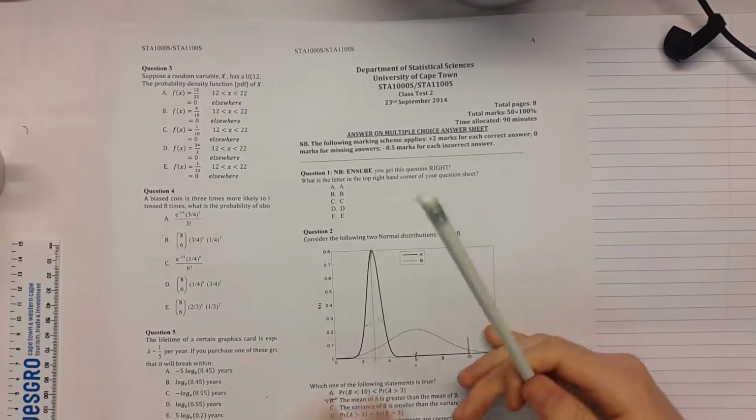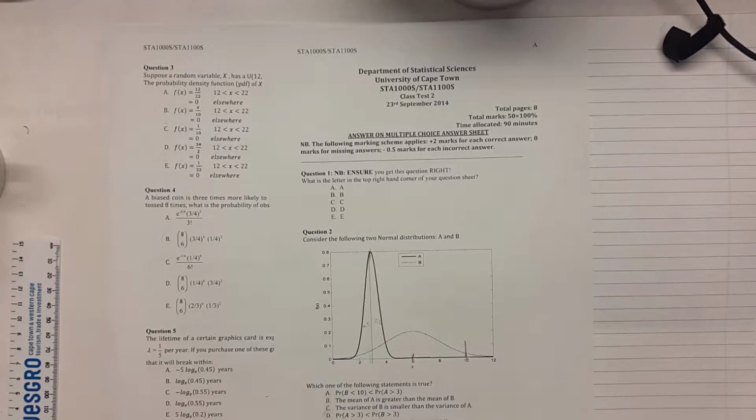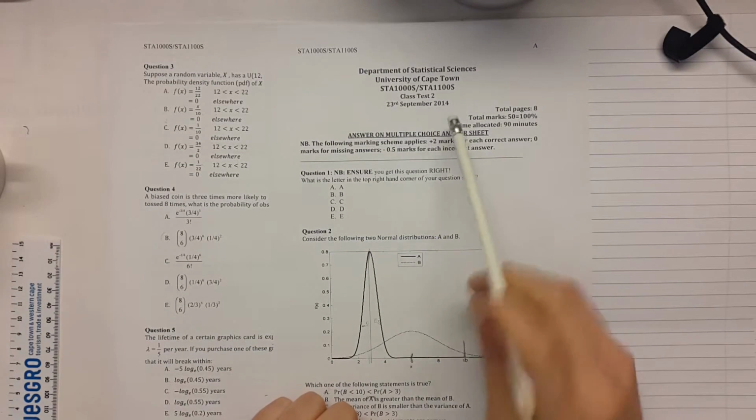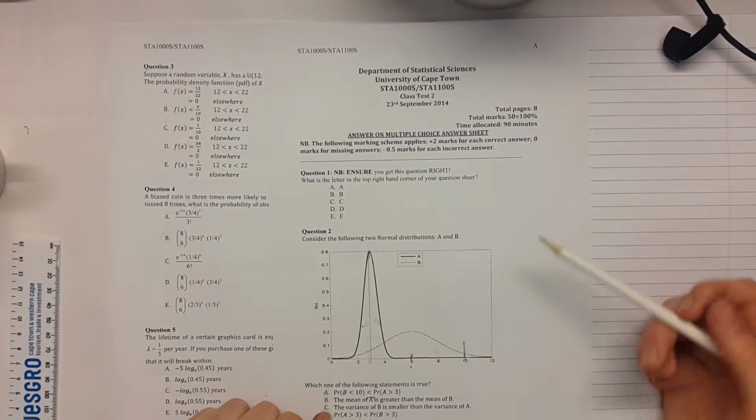Hi everyone, welcome back. Today I'm going to be running through a past paper for Test 2 for you guys. This is the Test 2 from 2014. This is the exact test that I did when I did my Stats 1000 course in 2014 at UCT, so I have very fond memories about this. Let's jump straight into the questions.